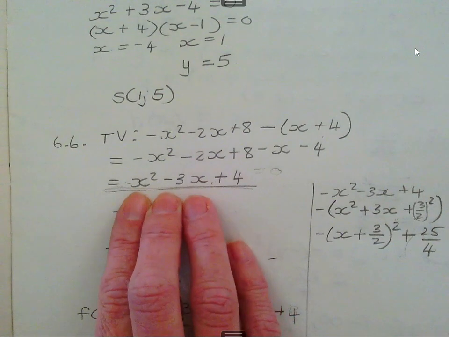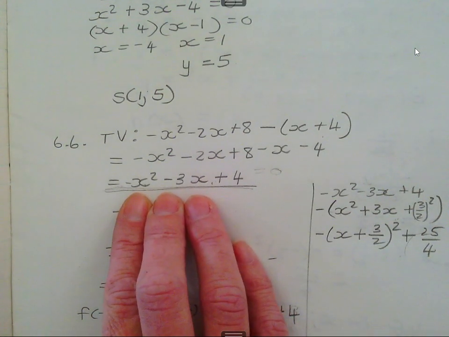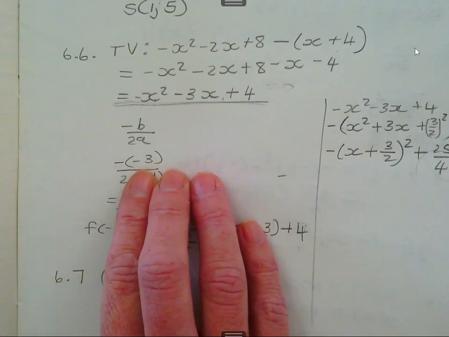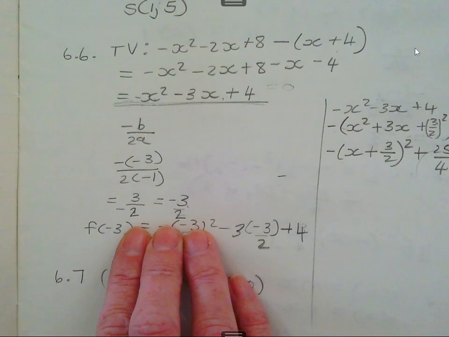So when I have the equation of a parabola and I want to know what its maximum value can be, I have to find Q. Right? Q is the y value of the turning point. So what I'm going to do is I substitute into -b over 2a to get an answer of -3 over 2.